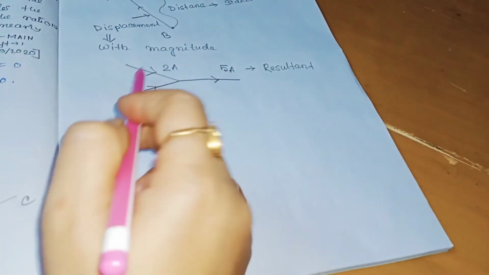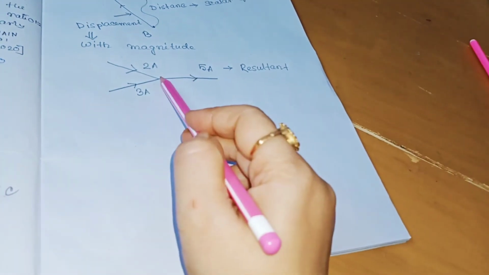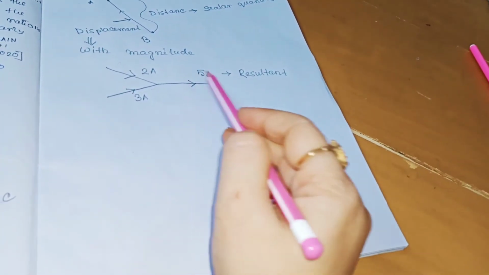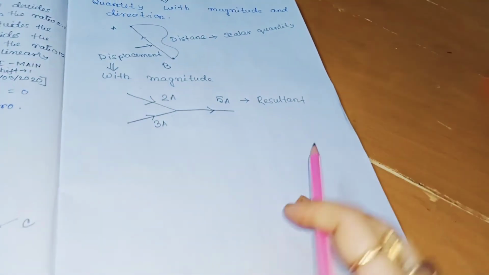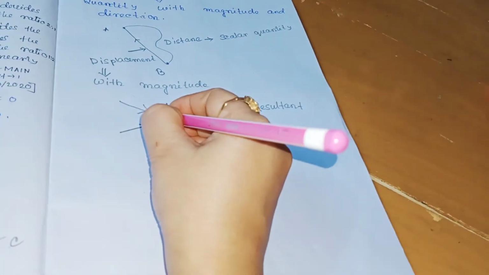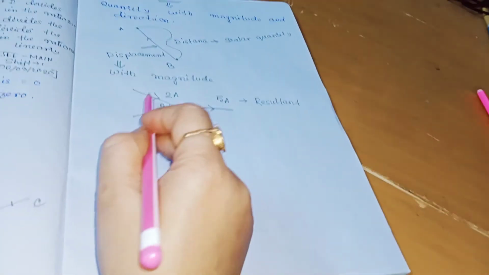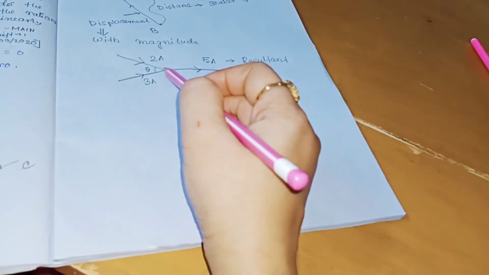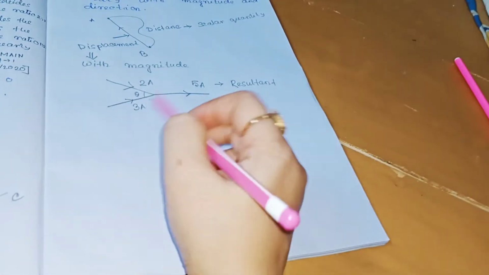So it is the addition of the vectors. Suppose a current flows in a circuit, it is 2 ampere, it is 3 ampere, and the resultant of the supply is 5 ampere. So it is just like simple algebraic addition. Here it makes an angle theta. It is not important what direction the current goes, but it is only the addition of the two supplies, and it is the resultant of the main current.